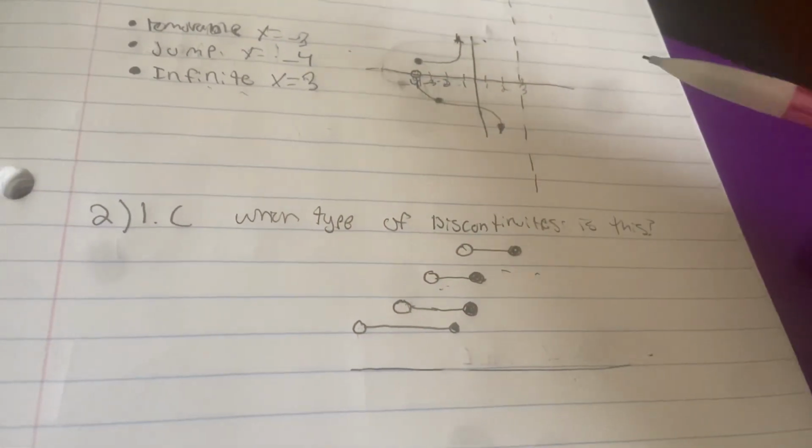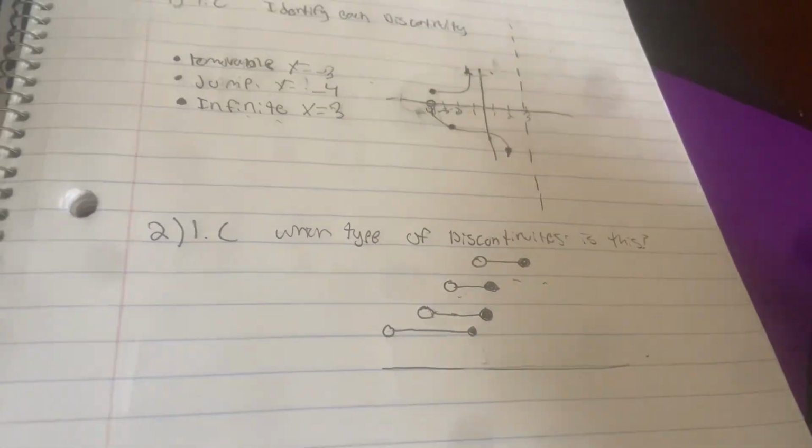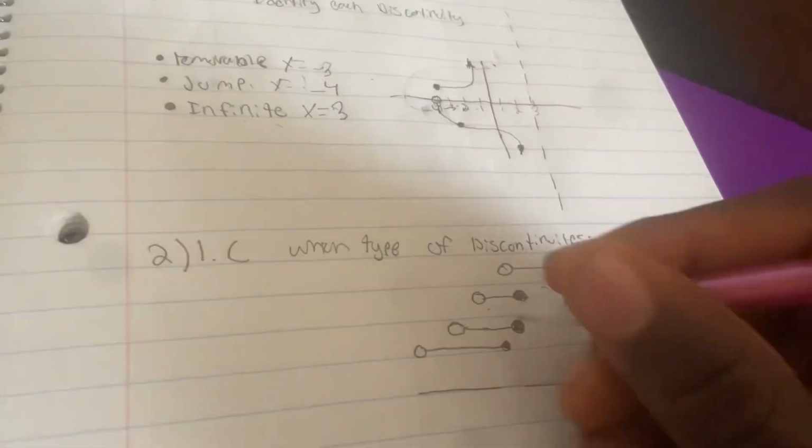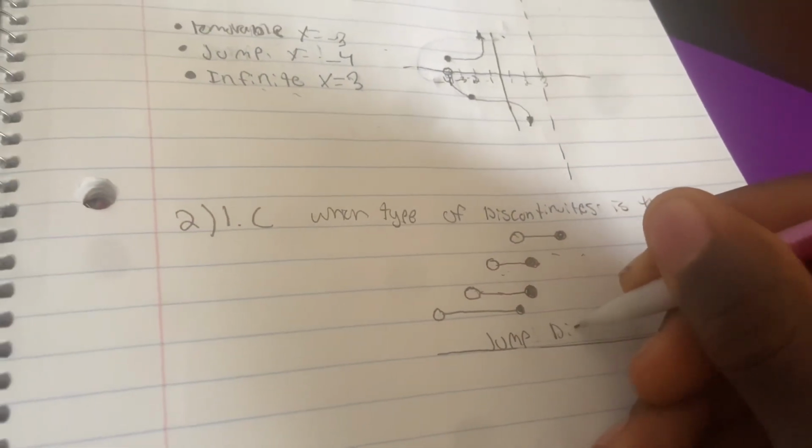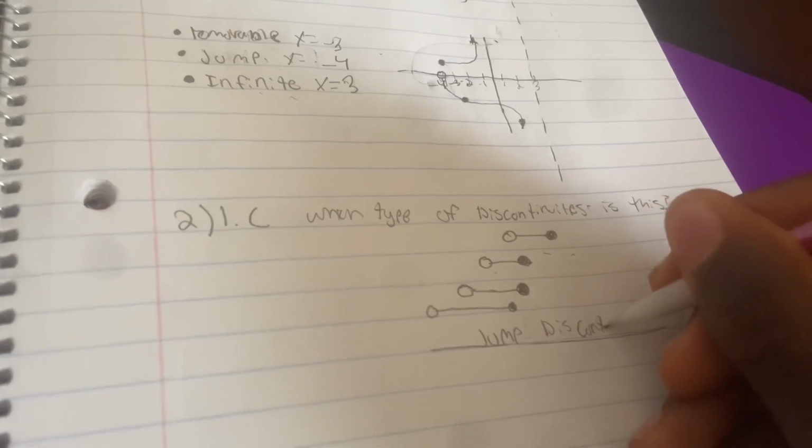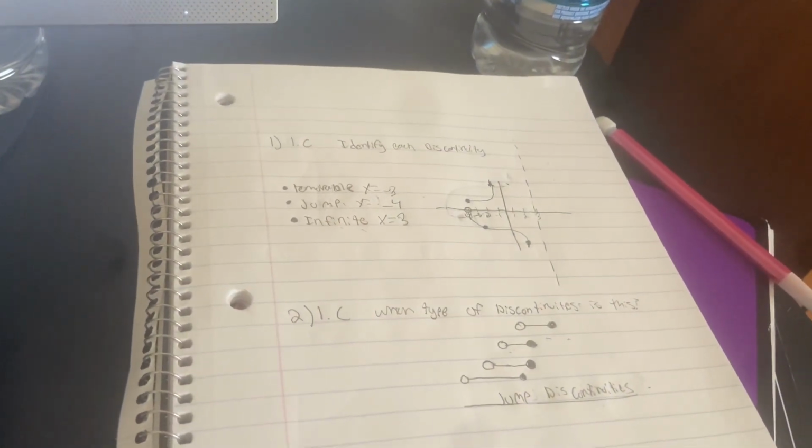So this question is fairly simple. It's asking you to write down what discontinuity this is. And if you remember them, you can easily put a jump discontinuity. And that's it for 1C.